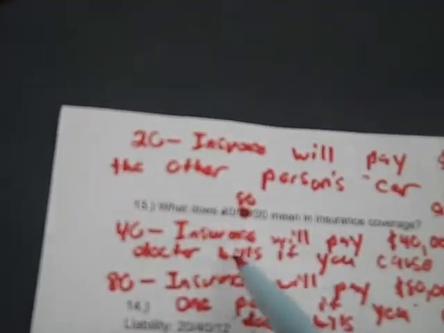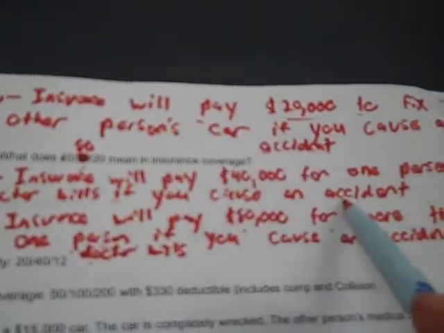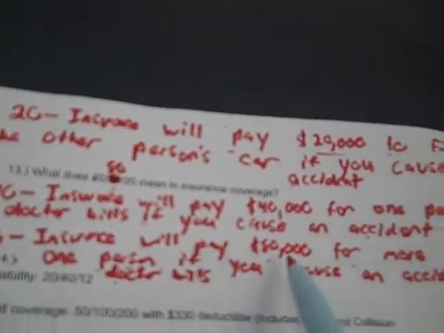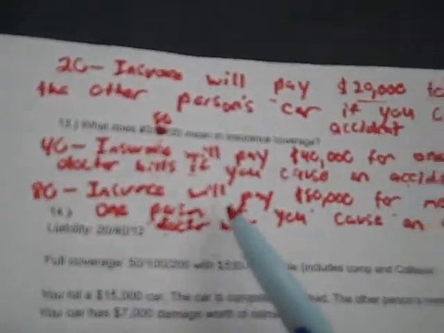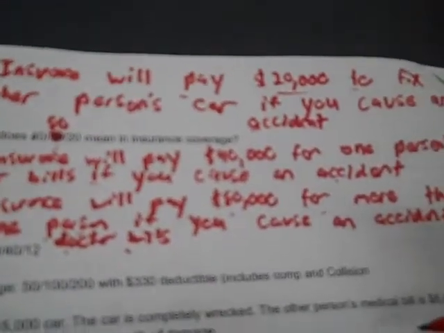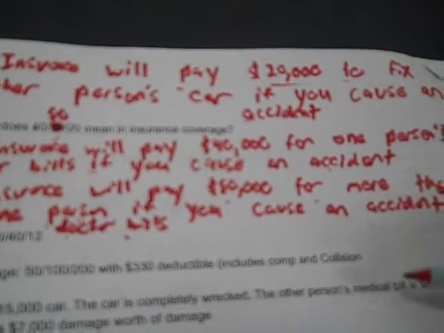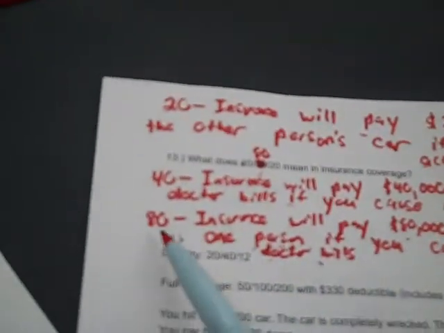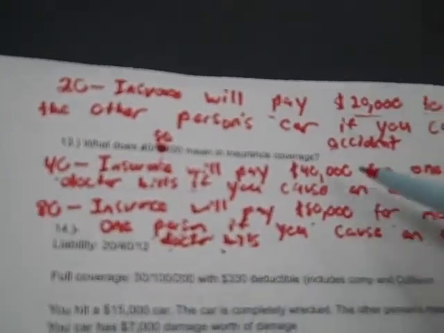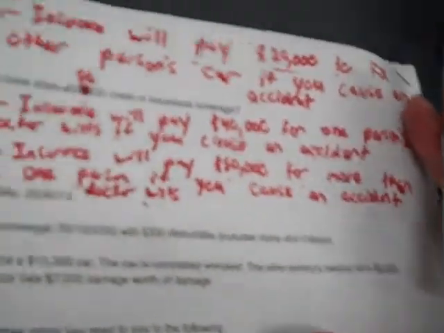So the 40, first number, insurance will pay $40,000 for one person's doctor bills if you cause an accident because they might get hurt. 80 means the insurance will pay $80,000 for more than one person if you cause an accident, and that's for their doctor bills. So let's say I cause an accident, and in the other car, a mother and her son are both injured. Well, that's two people, so my insurance will pay $80,000. Now, if it's just another man in the other car, they'll pay up to $40,000. Now, to fix the other person's car, they'll pay $20,000.